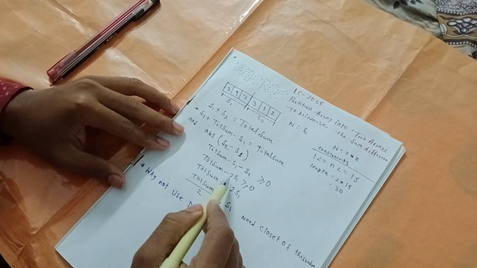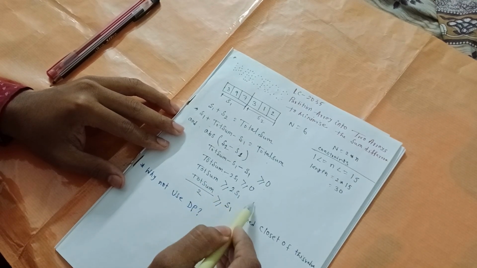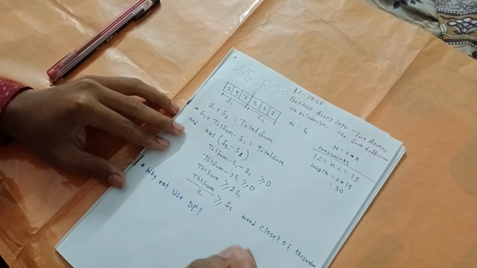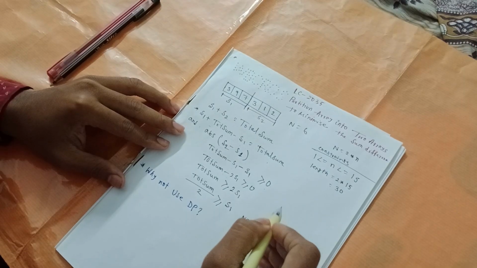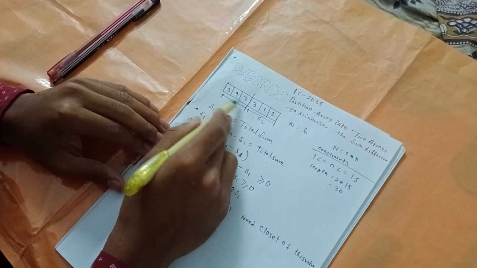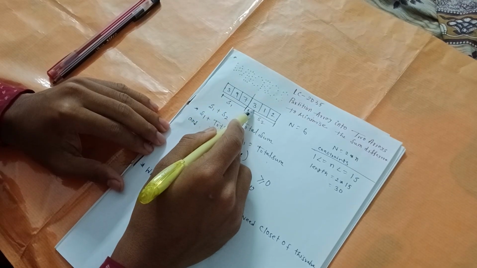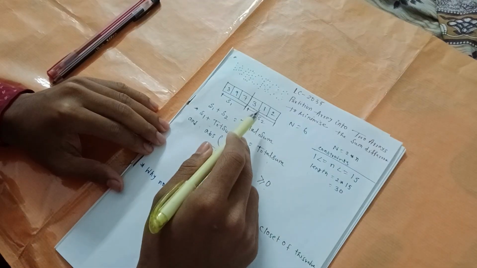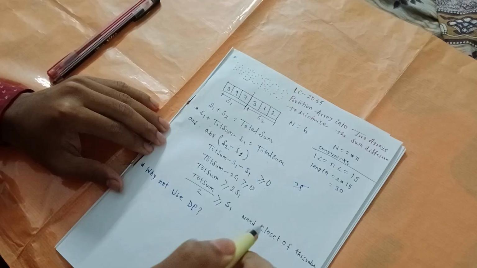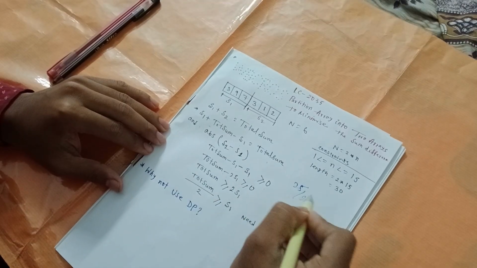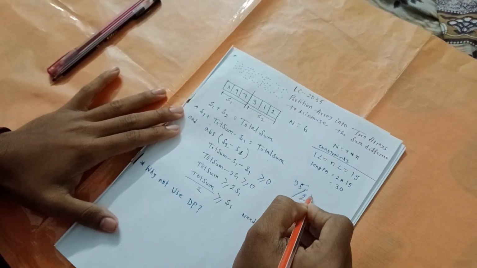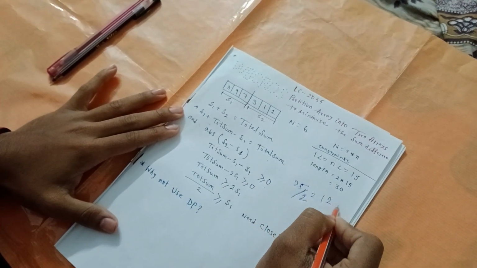So total sum is greater than or equal to 2s1, and total sum divided by 2 is greater than or equal to s1. Where they say we need the closest value, it means our sum is here. What is our total sum? 3, 9, 12, 19, 22, 23 and 25. So our target is that one sum needs to be closest to 25 by 2. 25 by 2 means we need 12 or the closest to 12.